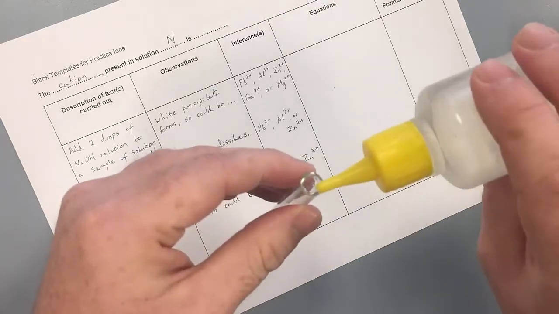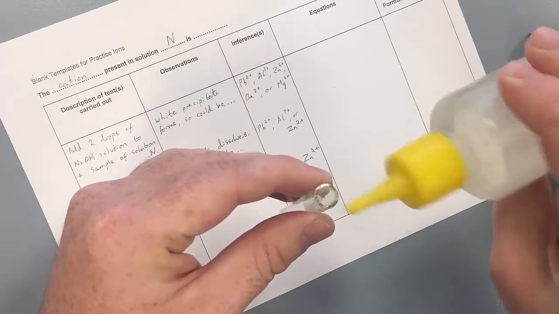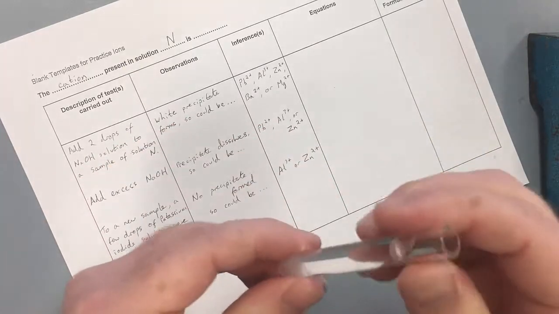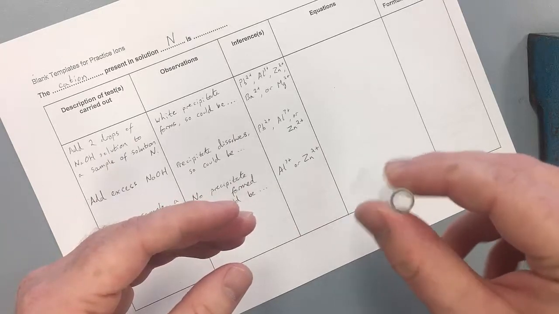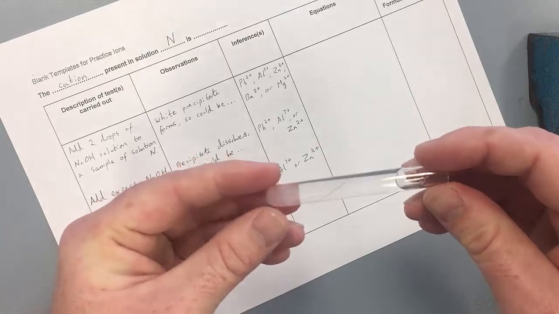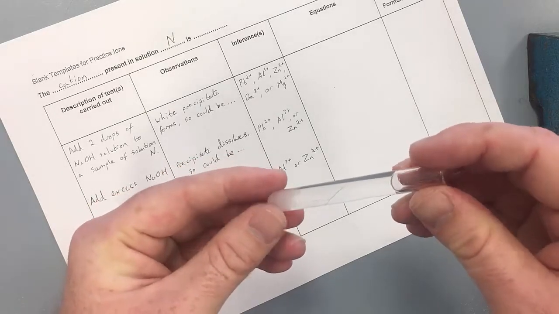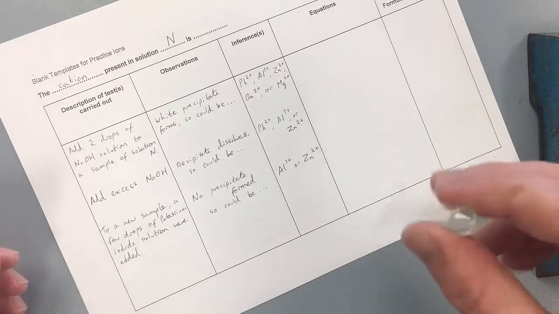I'm going to add some more ammonia solution. Okay, now at this stage I've got a little bit of the precipitate still in the bottom, but for the most part it seems to have dissolved.